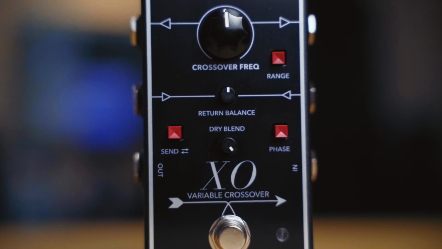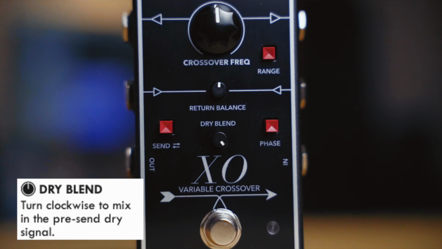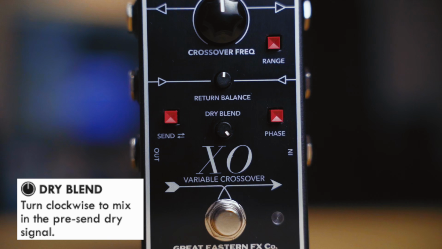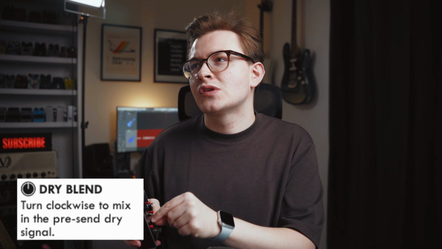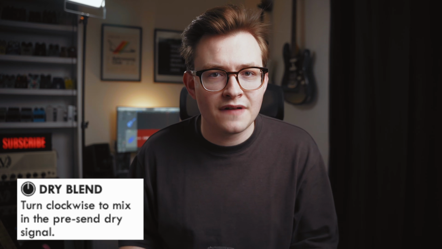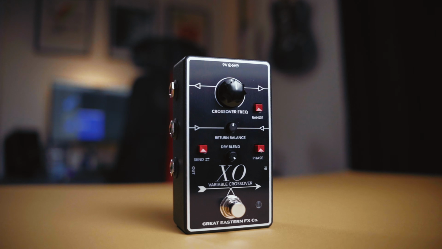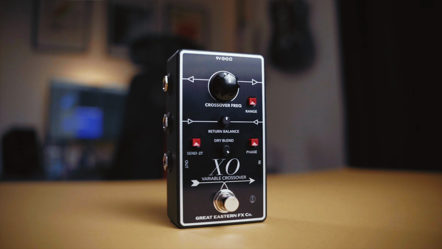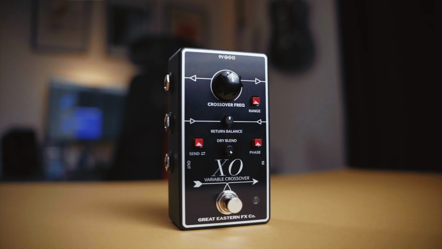Finally, at the bottom here, we have a dry blend control, which is going to be absolutely essential for not only you bass players, but I really like it to create new modulation effects. Say I have a really heavy vibrato affecting my low end, but I want to just bring in a bit more of my clean signal. You create this kind of low focused chorus tone. Really cool. All these little features and controls allow you to do so much more than just blending different drive pedals together. There's a whole new world out there of crossover ambient tones that are just waiting for you to explore.